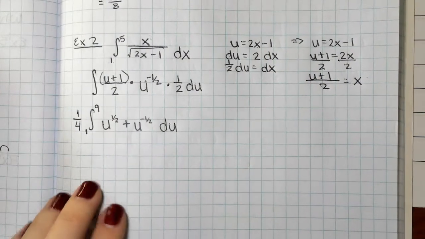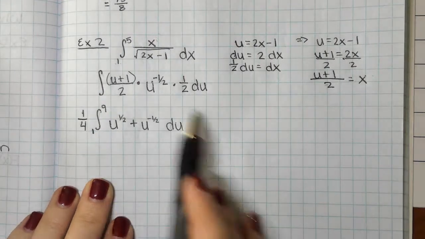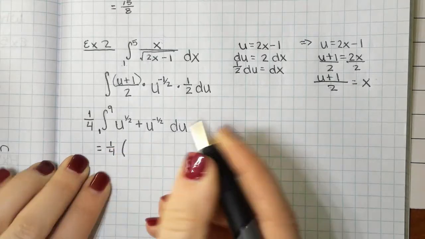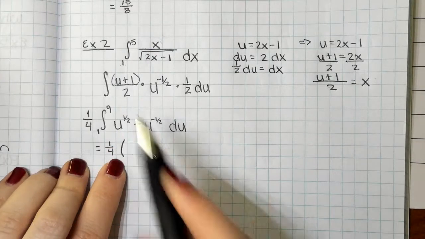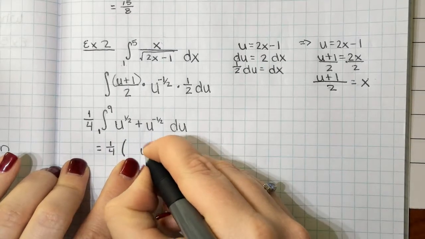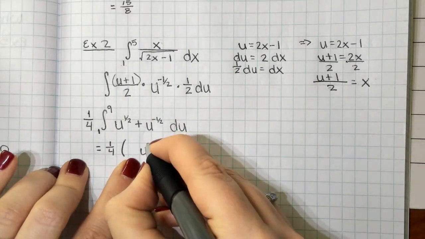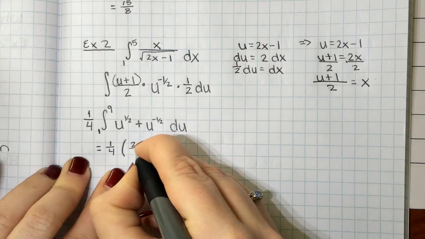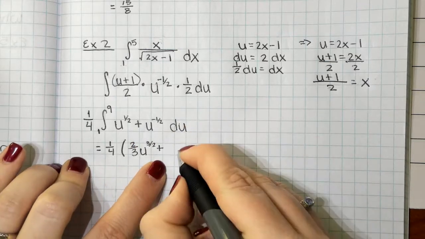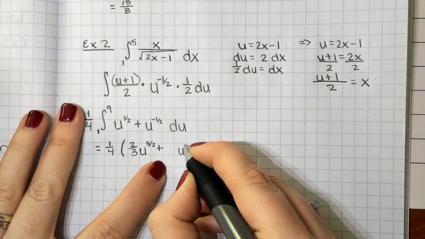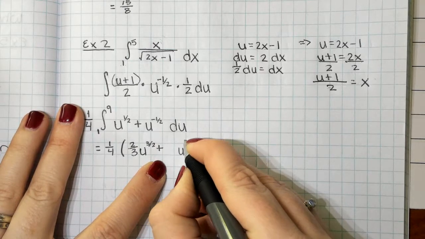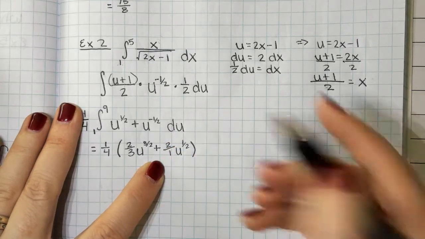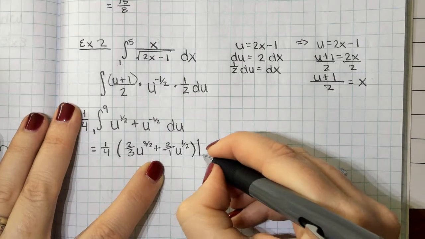So what I'm going to do is take this function and integrate it, leaving my 1/4 out front. So now, this u becomes u to the what power, if I'm integrating? 3 over 2. The reciprocal of 3 over 2 is 2 over 3, plus u to the 1/2. The reciprocal of 1/2 is 2 over 1. And your bounds that you're plugging in are from 1 to 9.